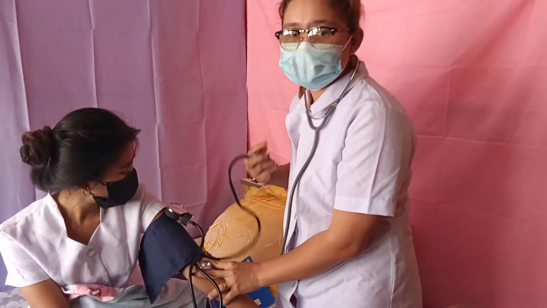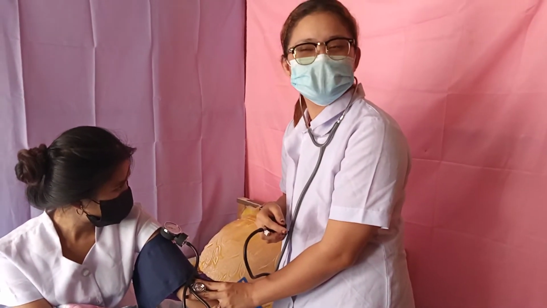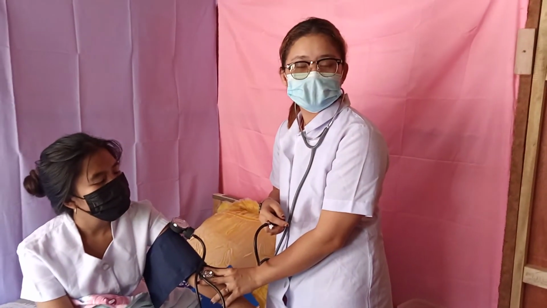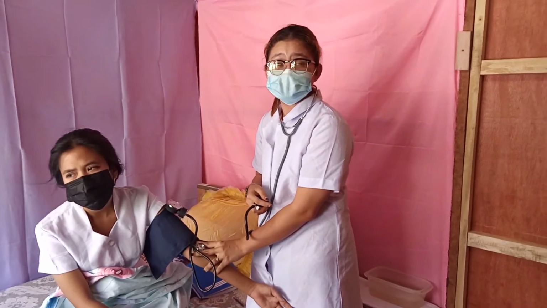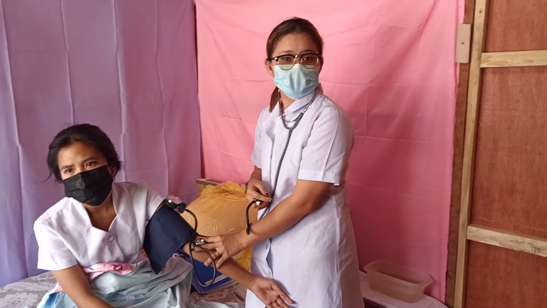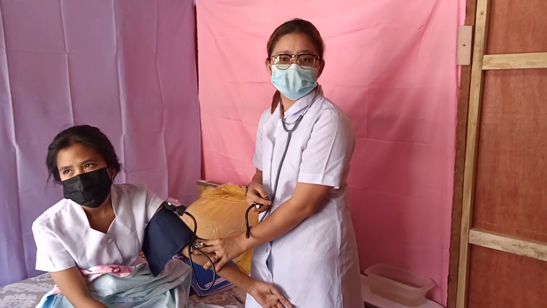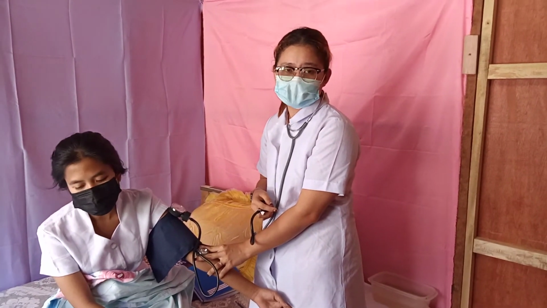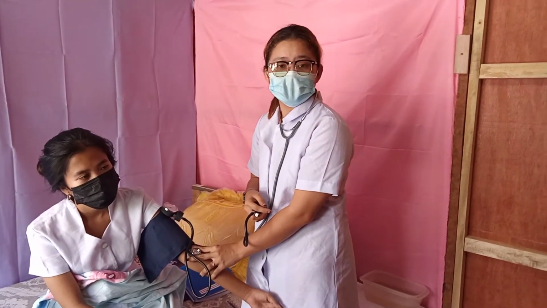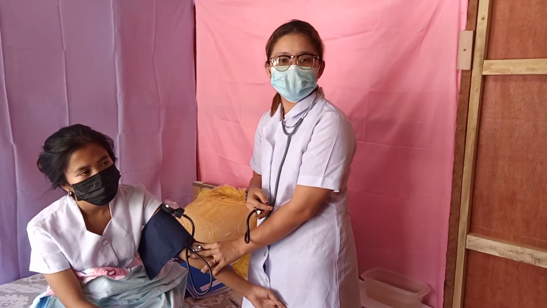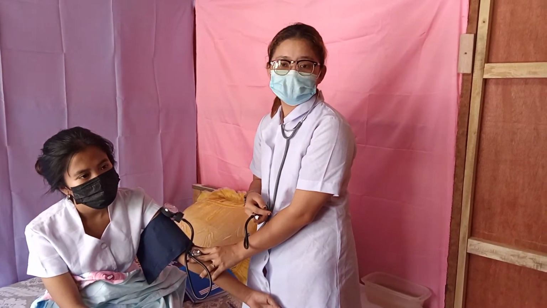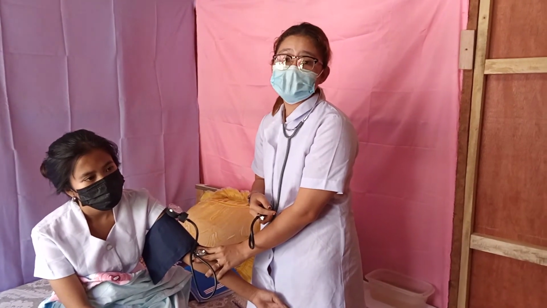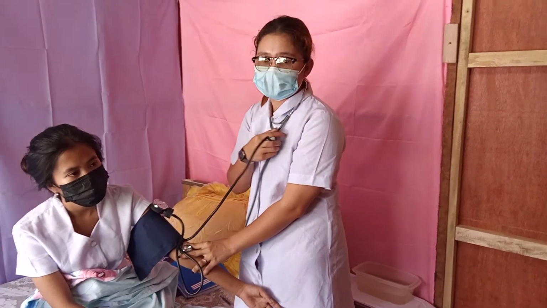After that, release the air in the valve slowly so that the pressure goes down at the rate of 3 mm Hg per second. If the air is released too slowly from the cuff, there will be a false reading, and if it is released too rapidly, sounds may not be heard at the accurate level.